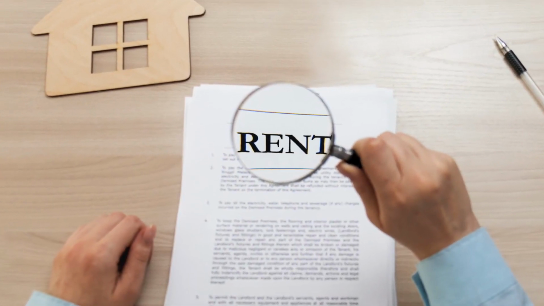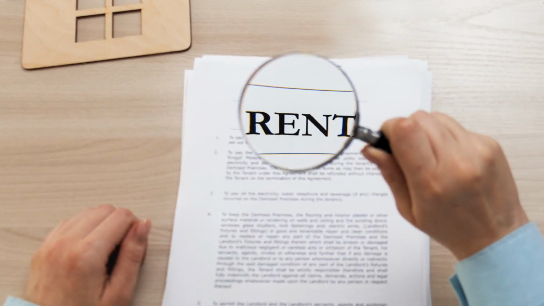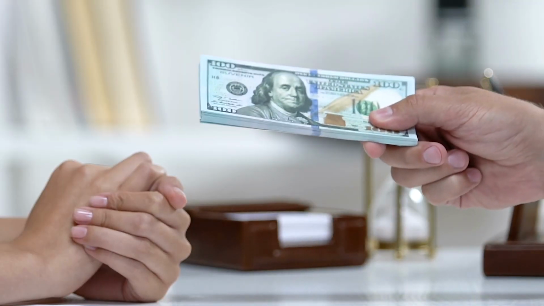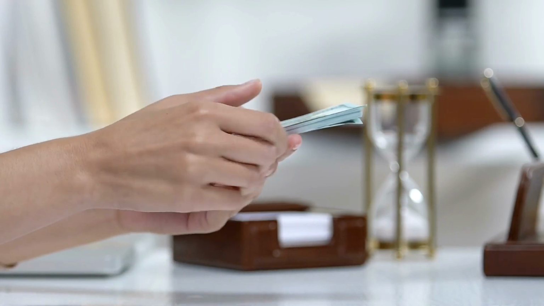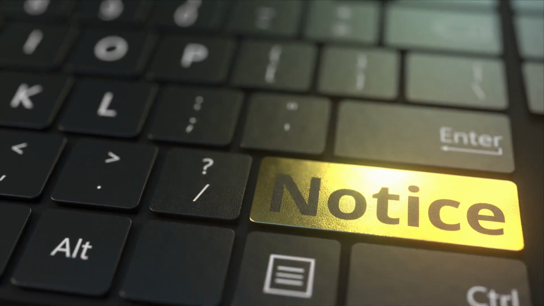Now, you can use this form if the tenant has not paid the rent on the date that it is due. For example, if the rental agreement requires the tenant to pay the rent on the 1st of each month, let's say the 1st of March, and the tenant does not give you the full rent payment on March 1st, the earliest day that you can give this notice is March 2nd. In order for you to give a tenant this notice, the tenant must still be living in the rental unit. If the tenant has already moved out, you can apply to the court for the money the tenant owes you.